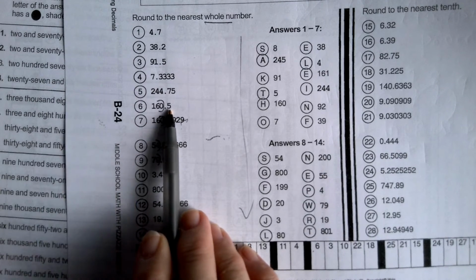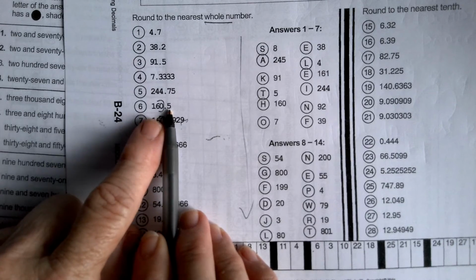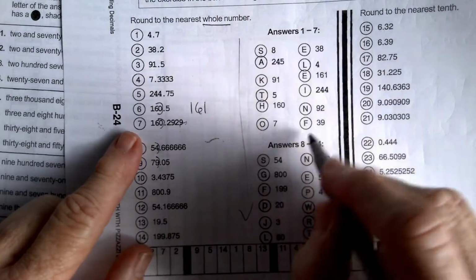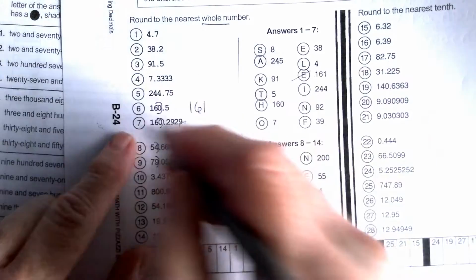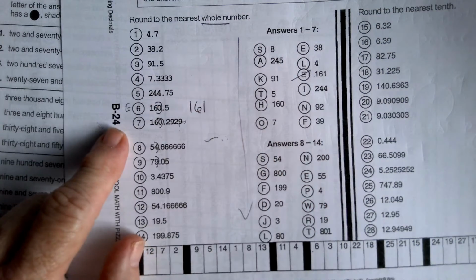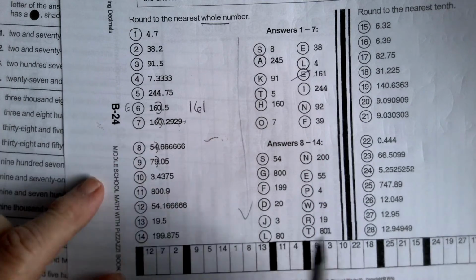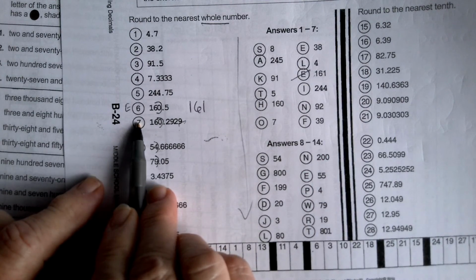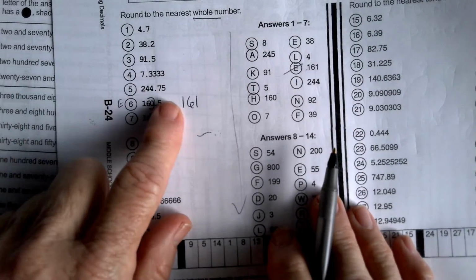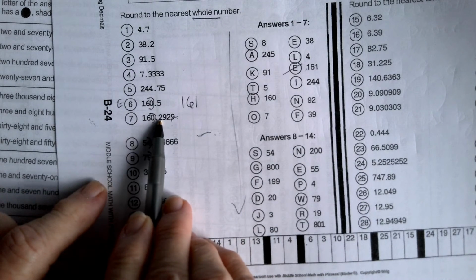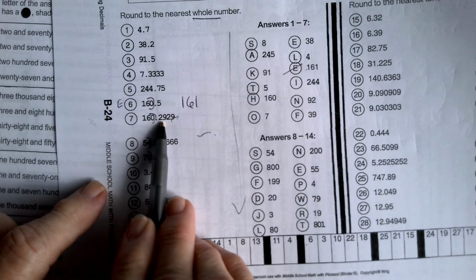All right, so this one, is it 160 or 161? You look at this one, 161, because I look at the one just to the right of that. So this is 161. Find it, it's right here. And that 6 is going to get the letter E. So make sure you don't just put a letter. You have to put the actual number. Then the number 7. Yeah, that's right, 161.